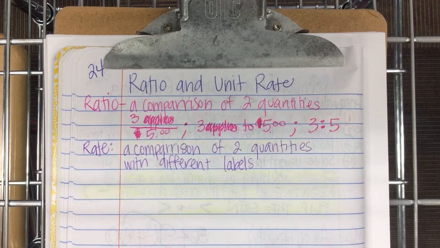So an example of a ratio would be, how many red shirts to blue shirts. They're both shirts, right? So the ratio of shirts to shirts is 3 to 5. A rate is a comparison of two different quantities with different labels.